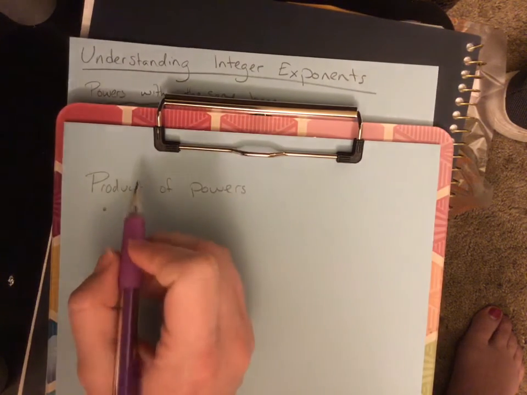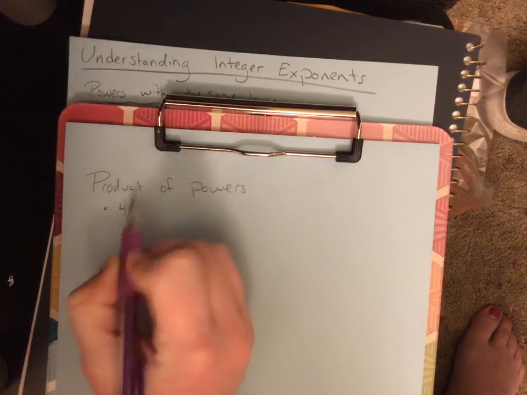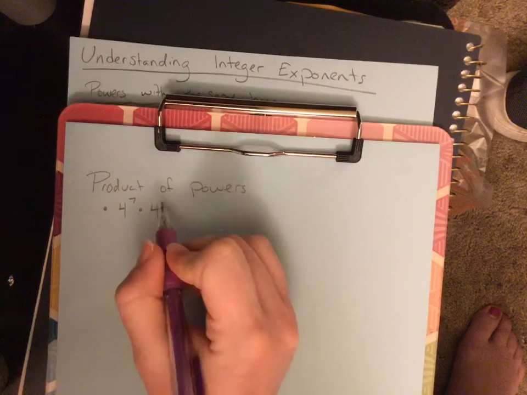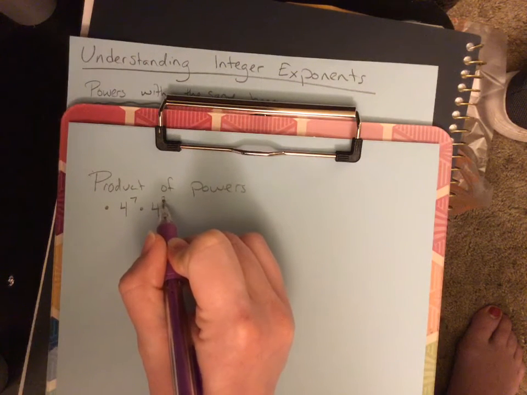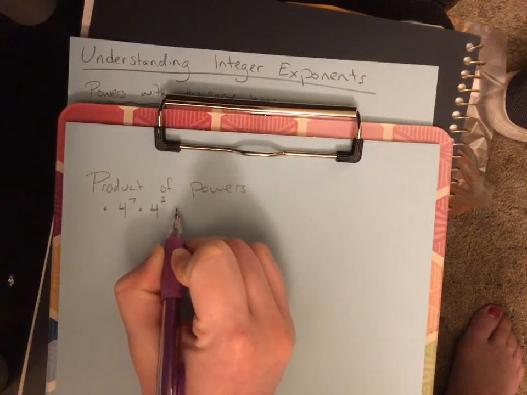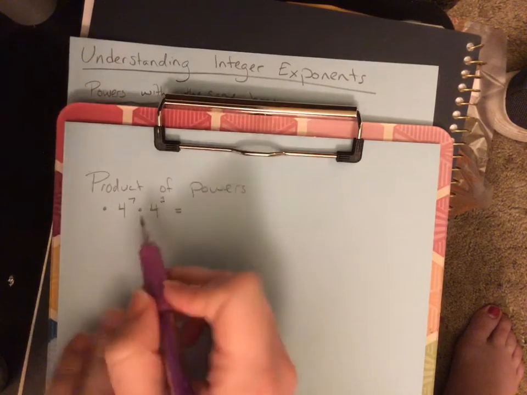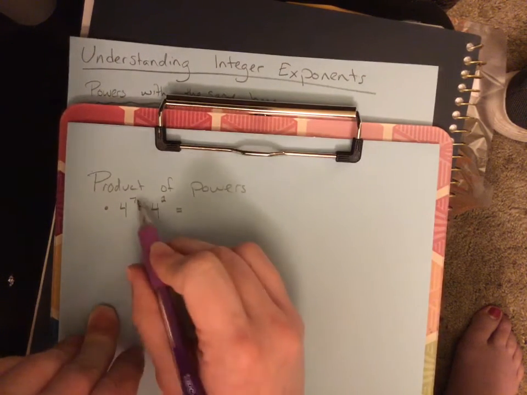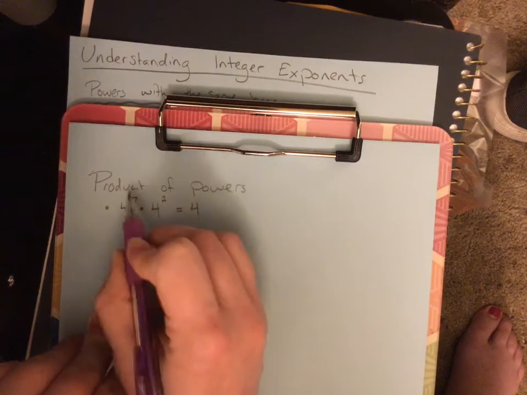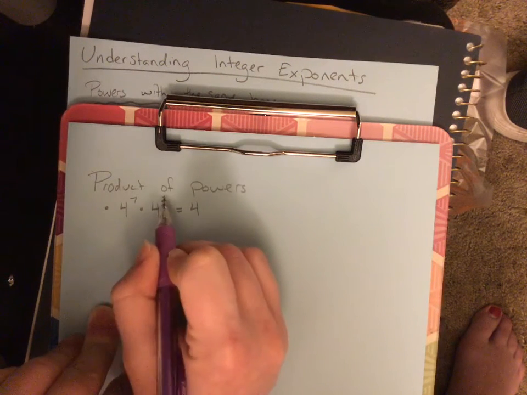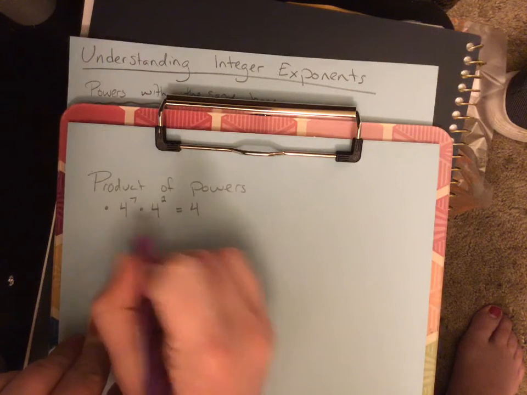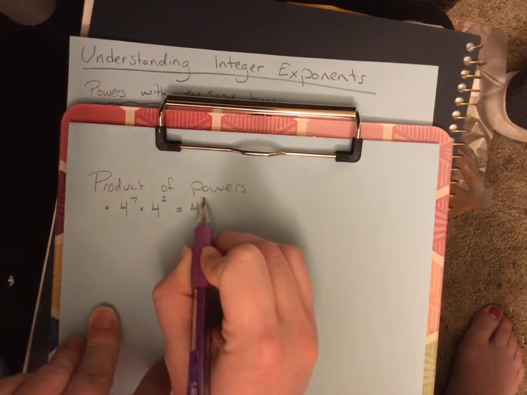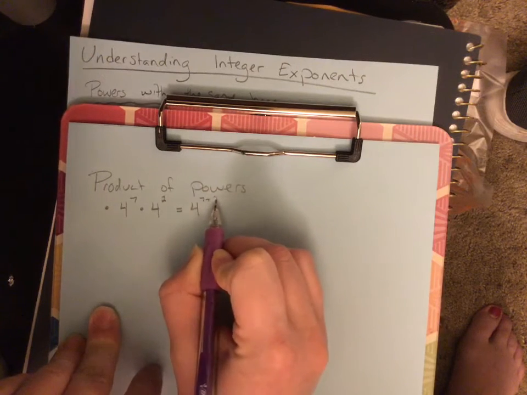So let's use 4 to the 7th power times 4 to the 2nd power. And we're multiplying those together. So what we just did, we know we can add our powers. So if the product of powers means if I'm multiplying two things that have the same base but are raised to powers, I can just add those powers.